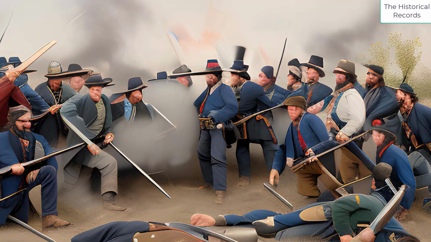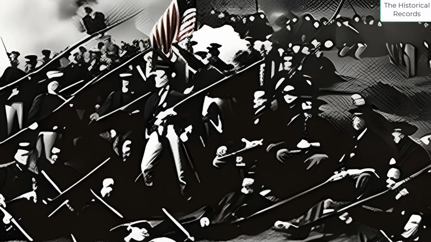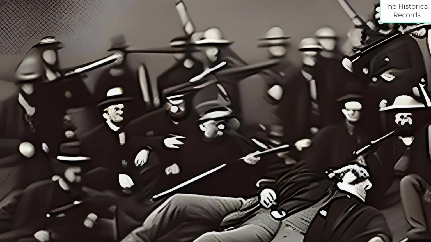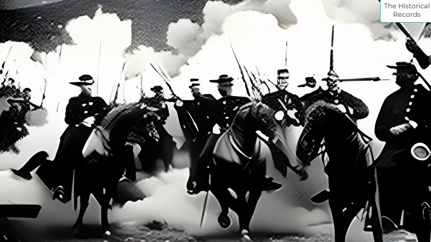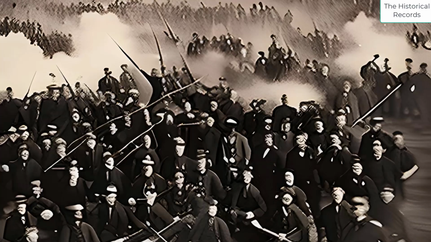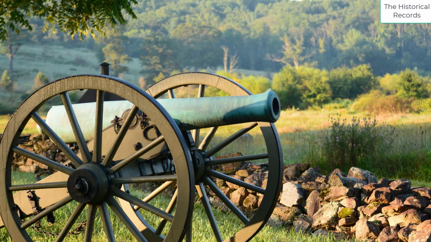The roar of artillery and the crack of musketry echoed through the narrow valleys, creating a deafening cacophony. At Crampton's Gap, Union soldiers managed to break through the Confederate defenses, while at Fox's Gap, General Jesse Reno led his men in a valiant assault. Turner's Gap, however, was the most fiercely contested, as Confederate General D.H. Hill stubbornly defended the pass against repeated Union attacks.